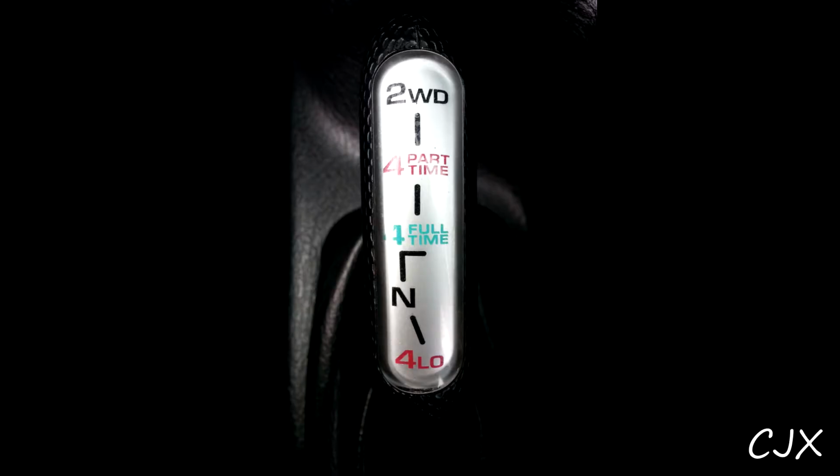So this is a lever from an old Jeep Grand Cherokee which actually combines a full-time system and a part-time system.